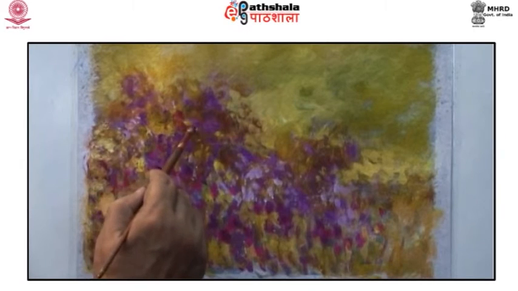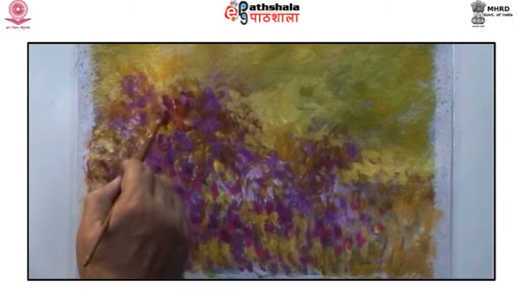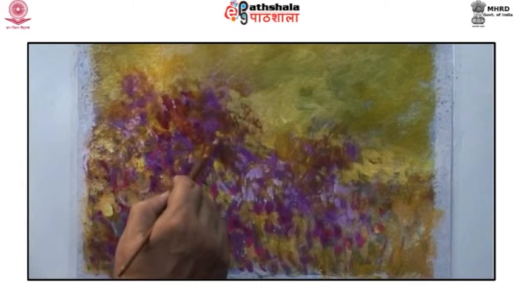Apply in bold patches in the middle, mixing it well, and then some small patches below it.